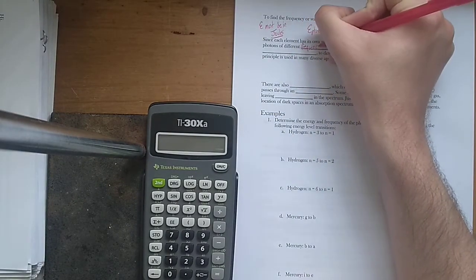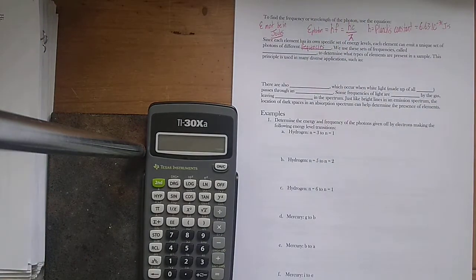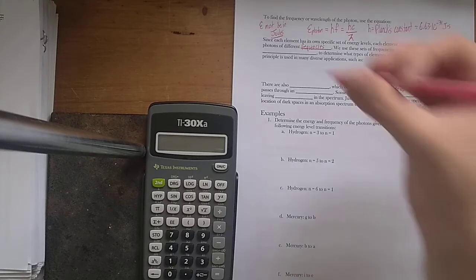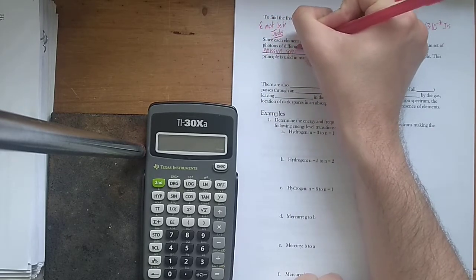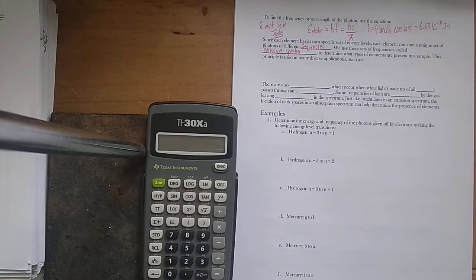So you can characterize an element by what frequencies of light it emits when the electrons are excited and they fall back down. And how do we interpret frequencies? We see frequencies as colors. So we can identify these elements by what colors of light are coming off of them as their electrons become de-excited. And we use these sets of frequencies, known as emission spectra, to determine what types of elements are present in a sample. Okay? We can take a piece of something, excite the electrons, and see, based on the light they give off as they fall back down, what is in this sample.